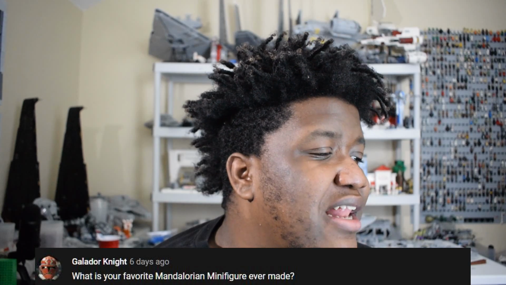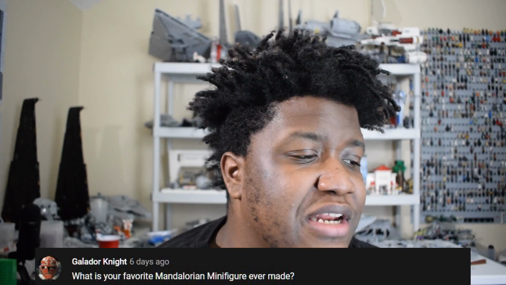Next question comes from Galador Knight. He says, what is your favorite Mandalorian minifigure ever made? I have to go with the Slave One, the original UCS Slave One Boba Fett. This same figure has appeared in at least one other set. I know it comes in the Cloud City set since then. But at the time, it was such a big deal because it was the most detailed version of Boba Fett we got. Until this day, it's still the most detailed version of Boba Fett that we have.